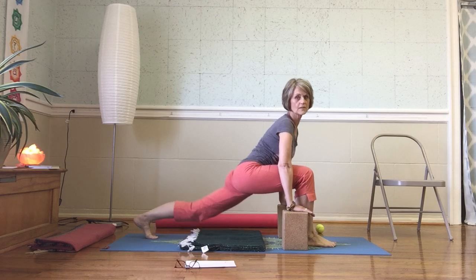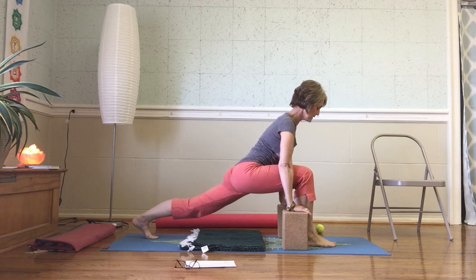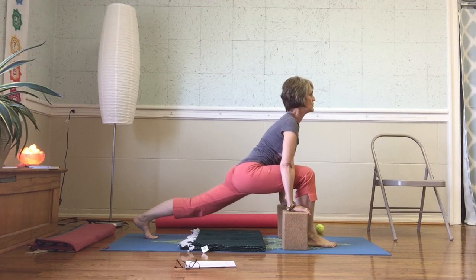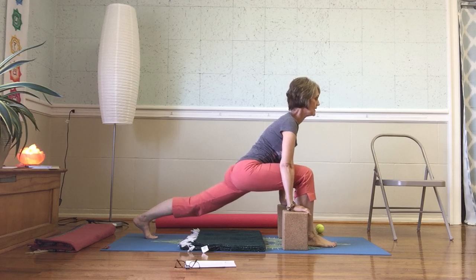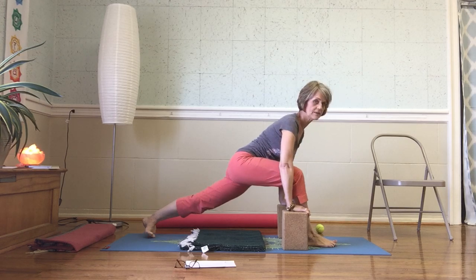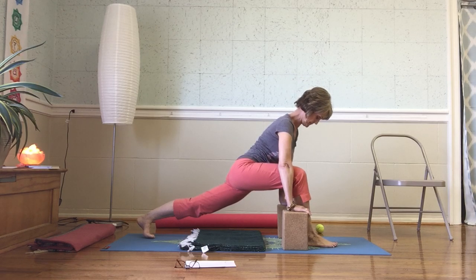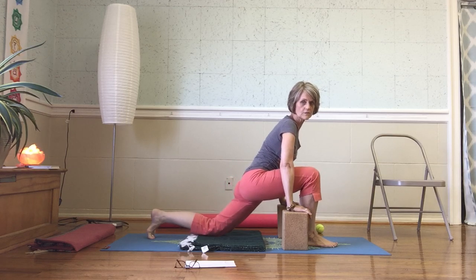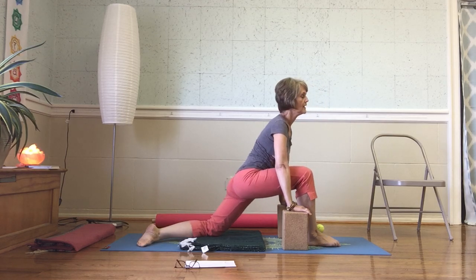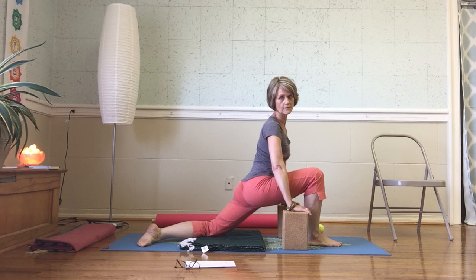Now, tuck the back toes under, lift your knee off the floor, keep your hips low. Move your right heel away from your inner left knee. Move your inner right hip towards your inner knee. Now, pivot the foot towards the floor, drop the hips a little. And then drop the knee down towards the floor, wag the tail of the foot in, lunge the pelvis slightly forward.